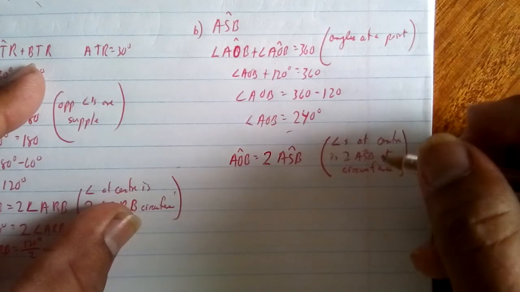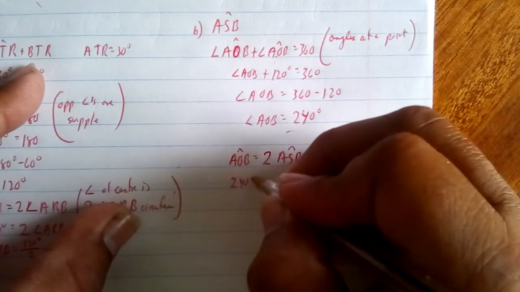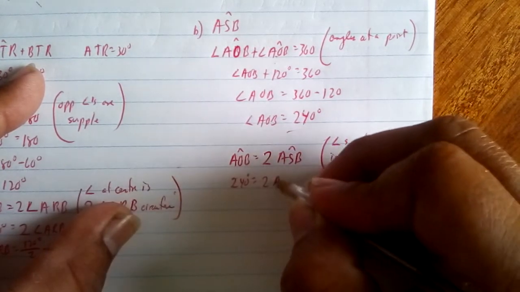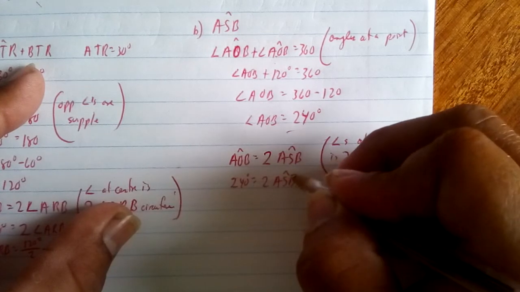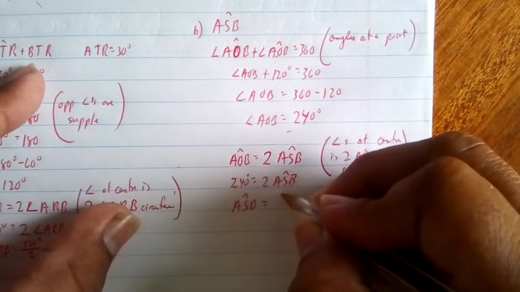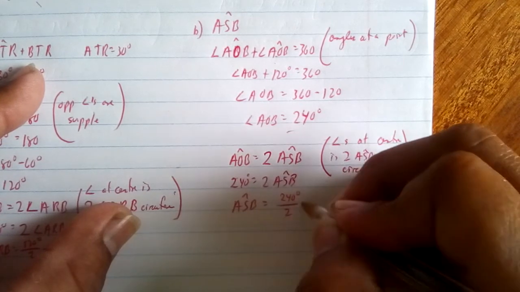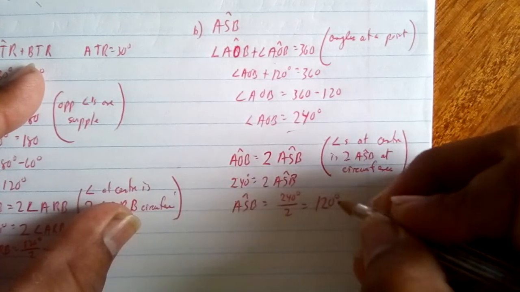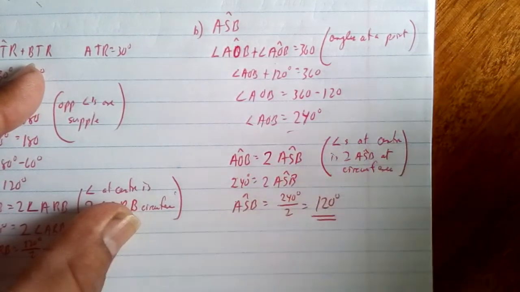Okay, we know for a fact. So we have here 240 degrees equals twice ASB. So angle ASB equals 240 degrees divided by 2, which is 120 degrees. So we finish right there.